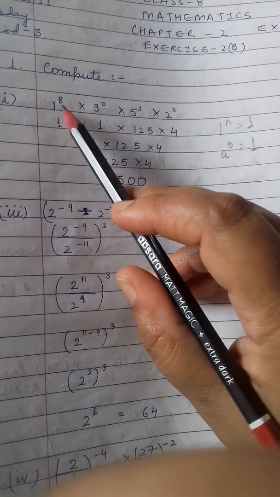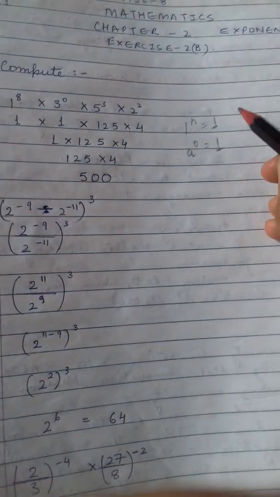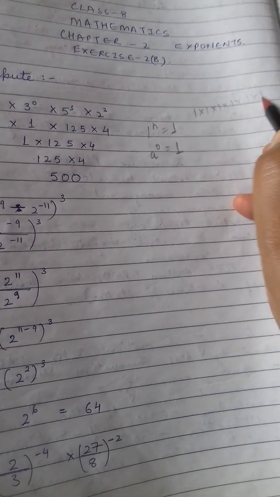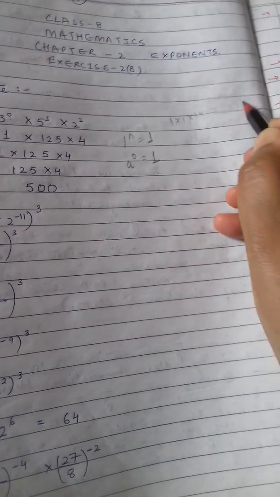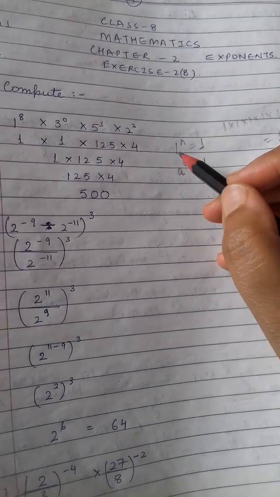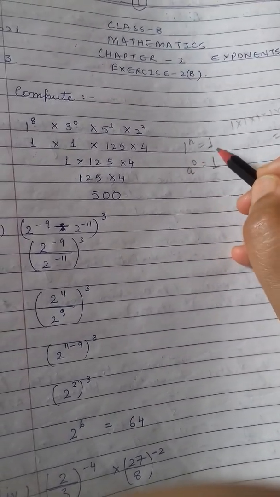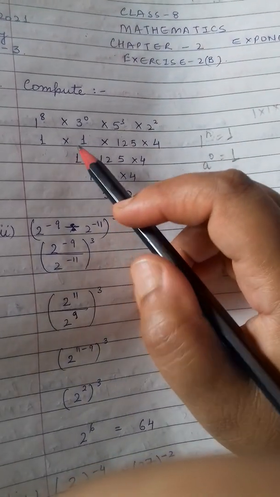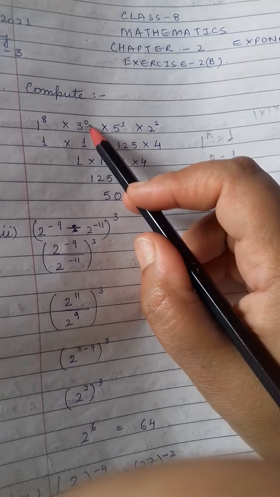Now 1 raised to the power 8 will give you 1. 1 into 1 into 1 into 1 into 1 into 1, 1 into 1 will give you 1. So we can say that 1 raised to the power n will always give you 1. n can be any number. Okay, so next is 3 raised to the power 0.